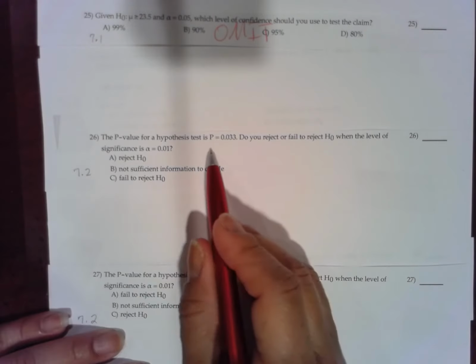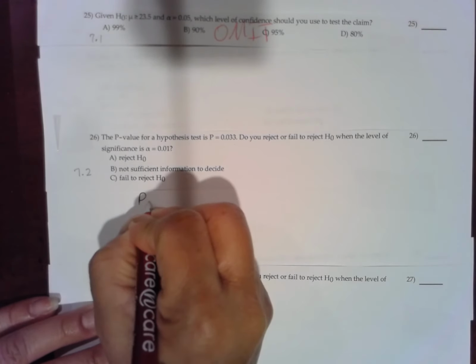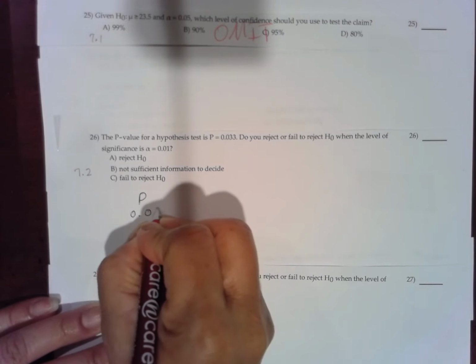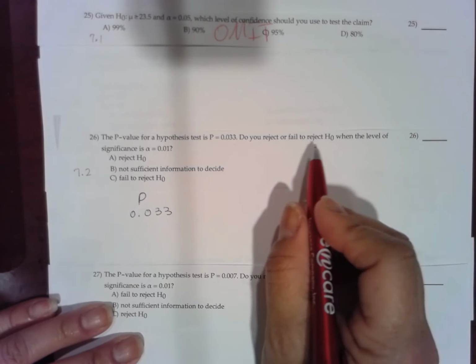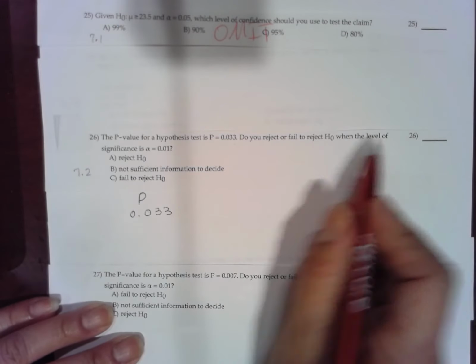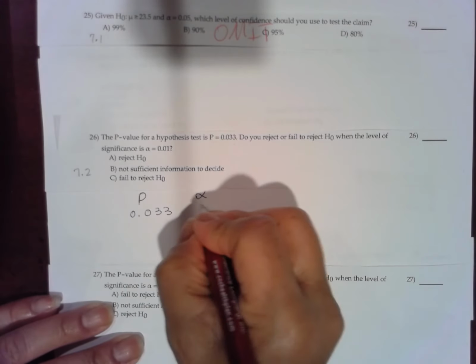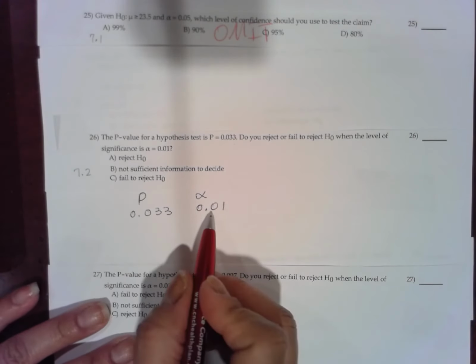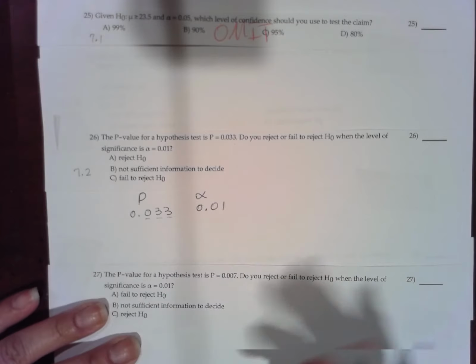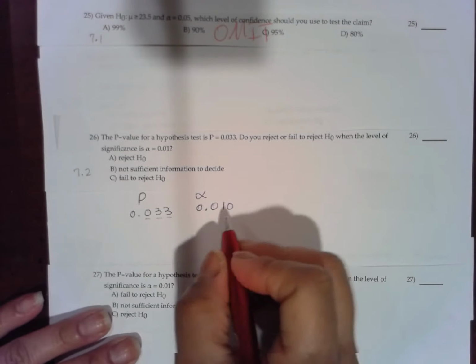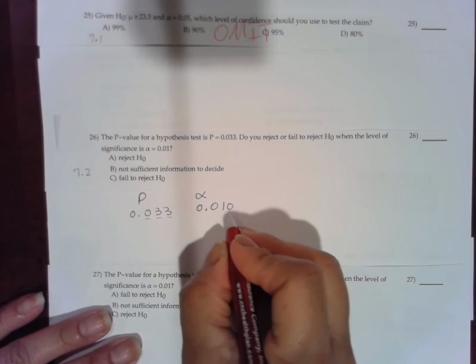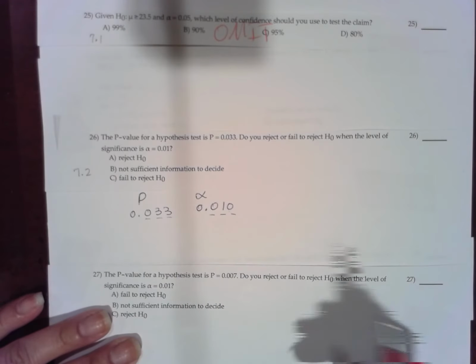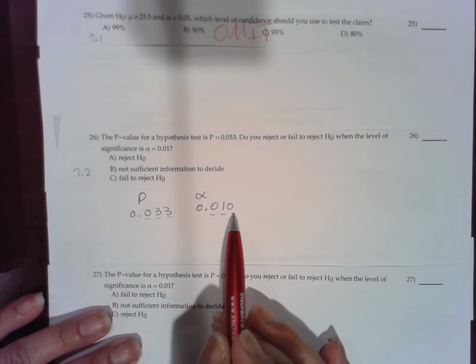The p-value for a hypothesis test is given. So here the p-value is given as 0.033. Do you reject or fail to reject the null when the level of significance is 0.01? You always compare the p-value to the alpha, or the level of significance. Since you have 3 decimal places for the p-value in this question, I also recommend adding another 0 to the level of significance so that you're comparing 3 decimal places with 3 decimal places.